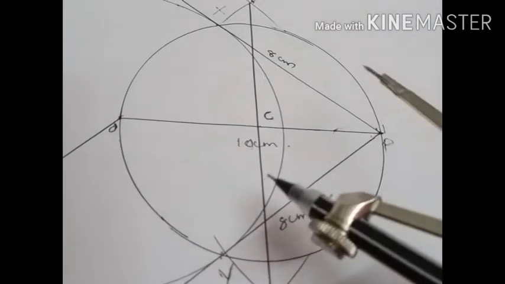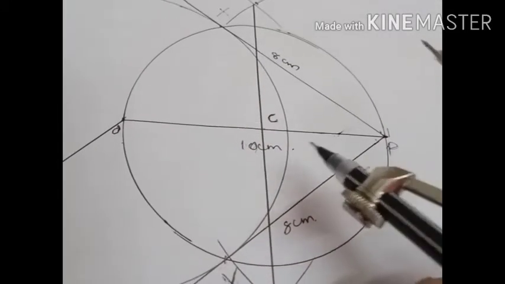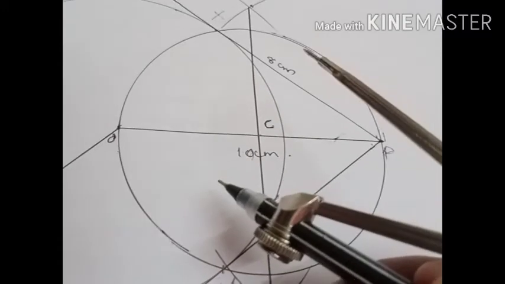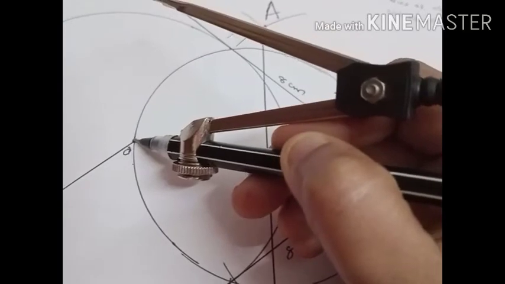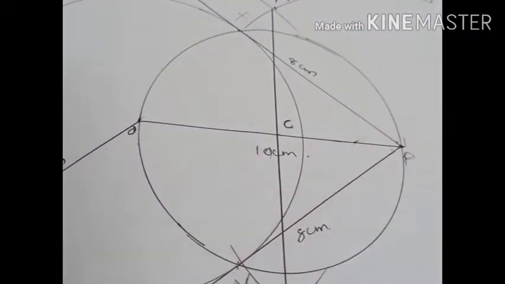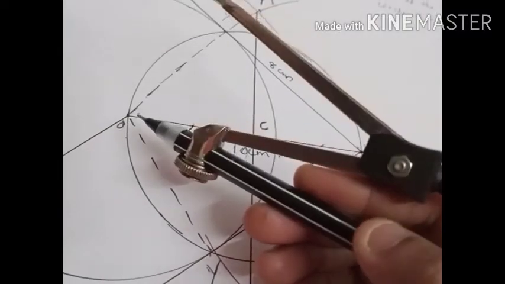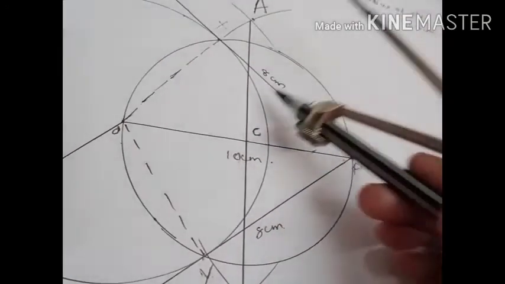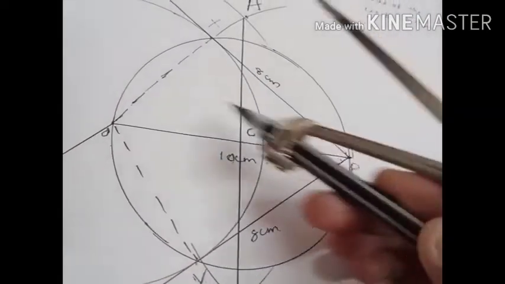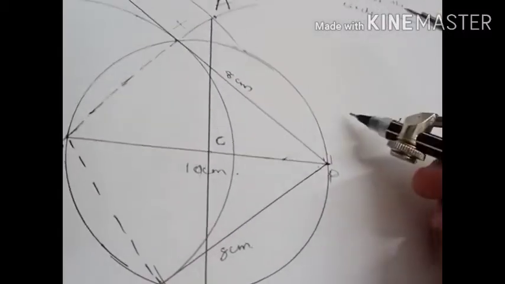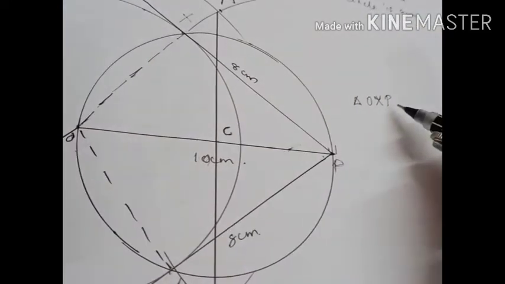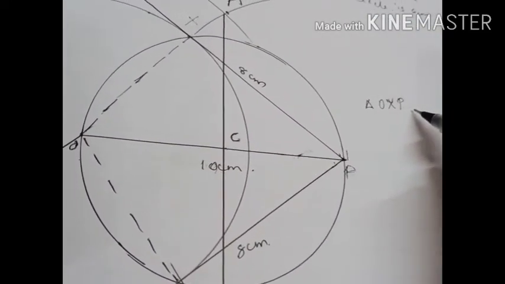They asked to give the justification for the construction. So we should give the justification. For that, what should we do? For that, we have to join OX and OY first. Now we have to consider either this triangle OXP or this triangle OYP. Any one of these triangles we have to consider. OYP also you can consider. Here I consider triangle OXP.